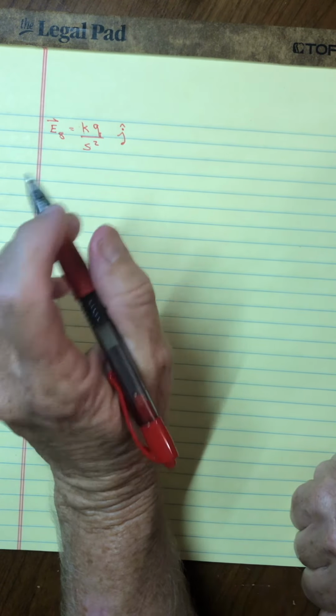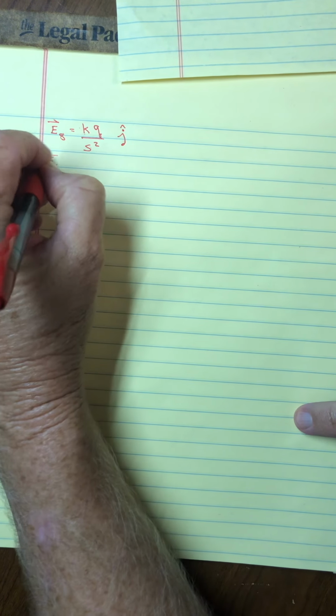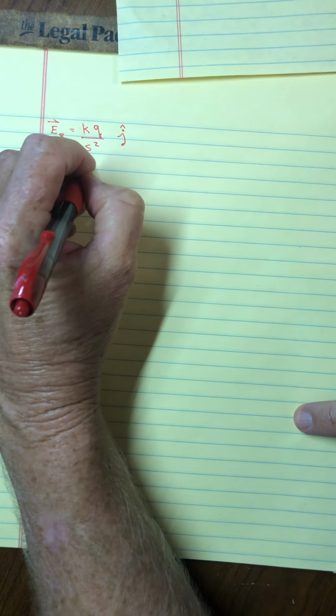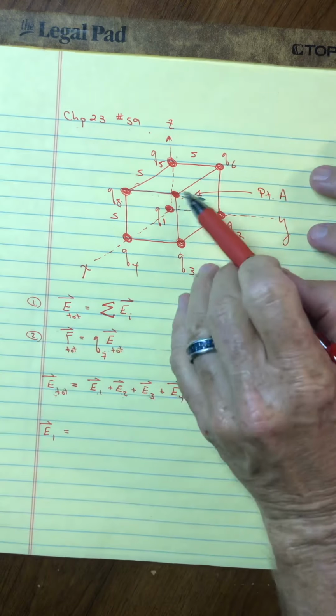Another easy one is straight across, it's number 6. And so by the same logic, number 6 would have Coulomb's constant, a charge of q, a distance of x squared. And by the same logic, it would be pointing outward.